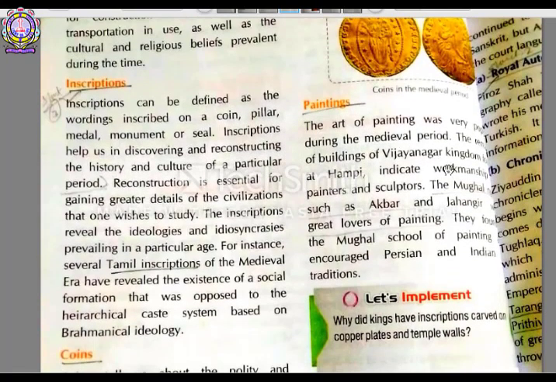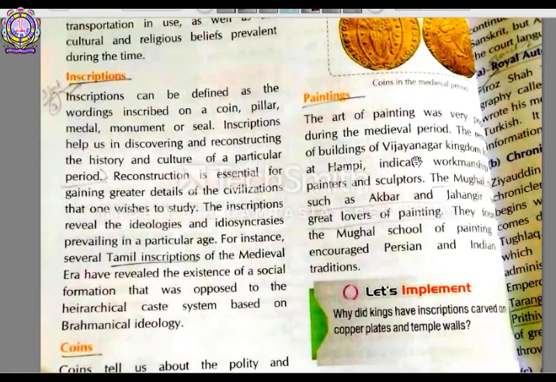Now we will talk about paintings. The art of painting was very popular during the medieval period. During Madhyakalin Bharat, the art was very famous.